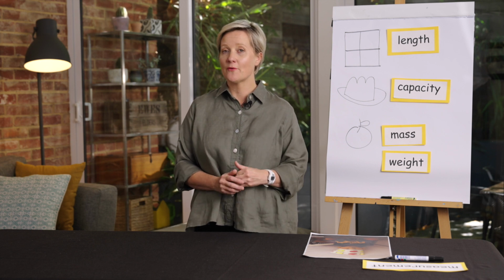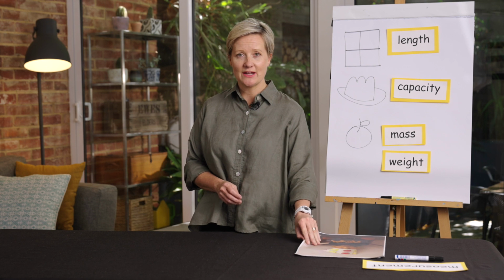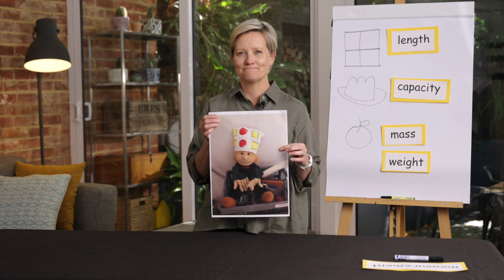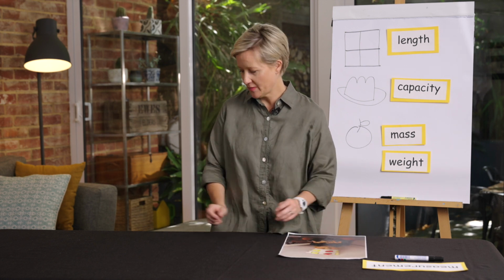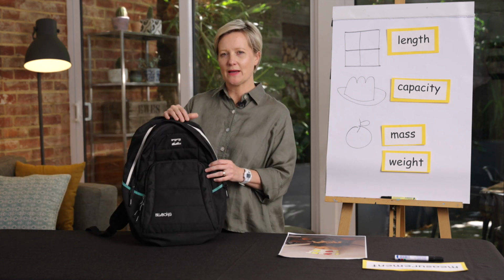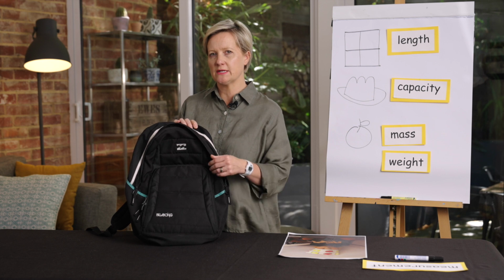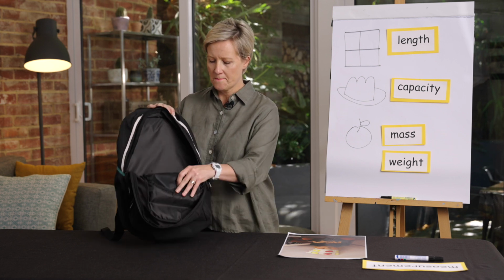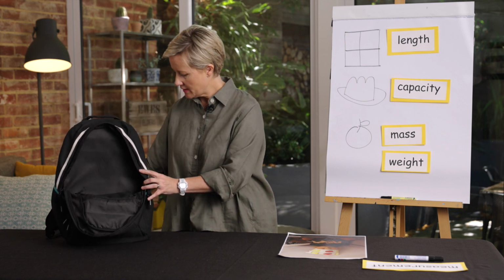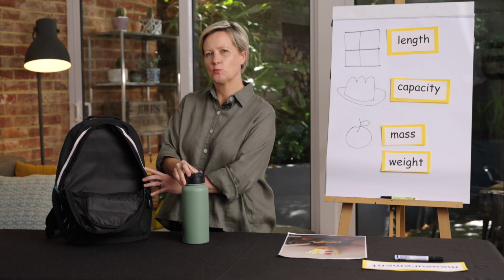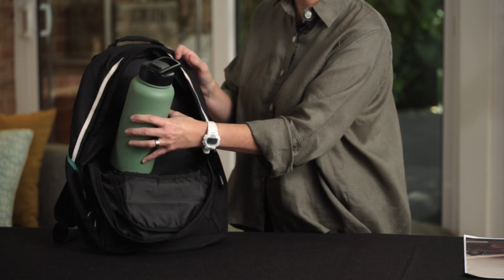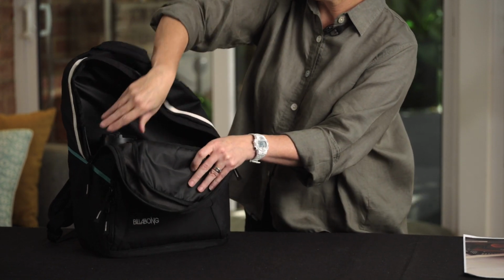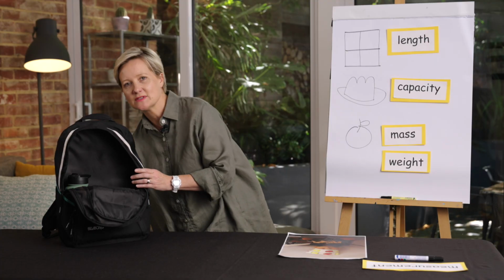Just before we finish our lesson today, I need your help with something. You might remember at the beginning of the lesson, I let you know the exciting news that Carlo can head back to school. We need to get his bag ready. Can you help me? Here's Carlo's bag. What kinds of things might we need to put in his bag? Here's Carlo's drink bottle. Will this fit in his bag? It's quite heavy. It has a lot of water in it for Carlo's day at school. Let's try. Yes, that fits. What's next?